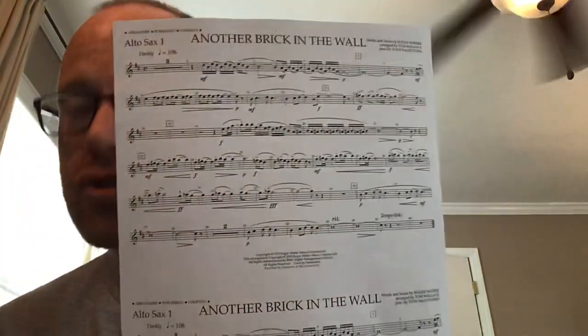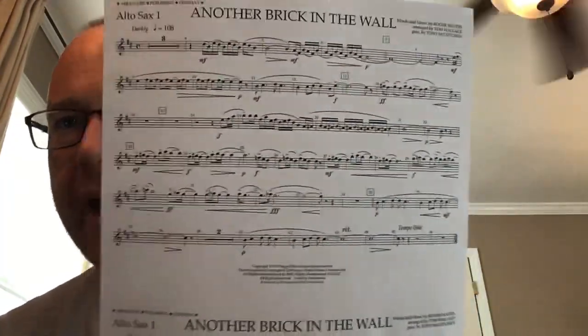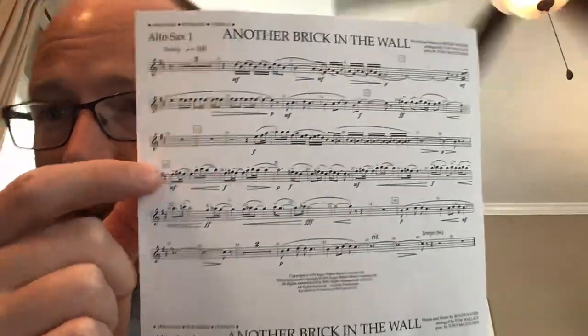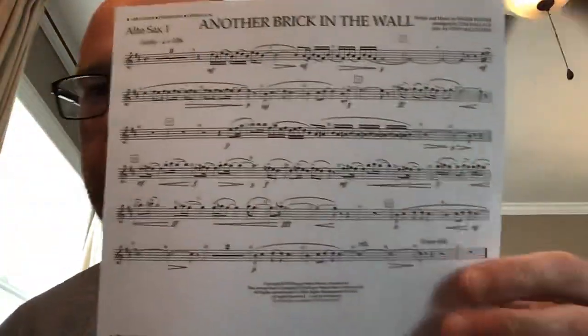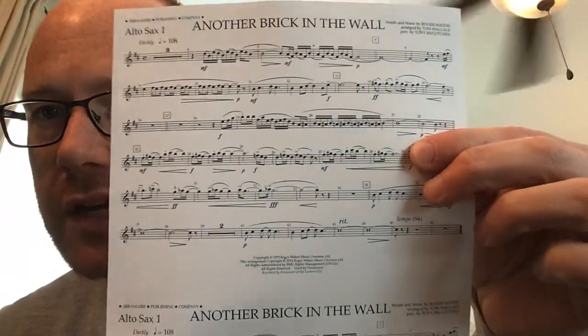Now that's very slow, but start slow. Do not just try to jump on with the recording and pick up bad habits. Okay? All right, so let's go down to measure 23. So measure 23, we're going to go from 23 to 29.